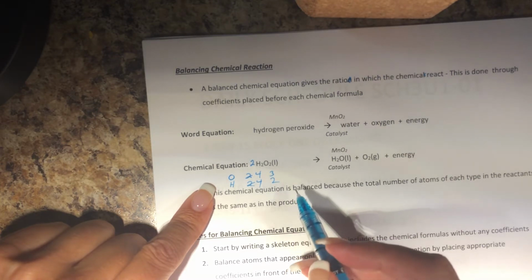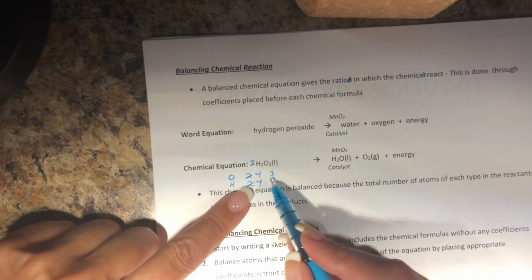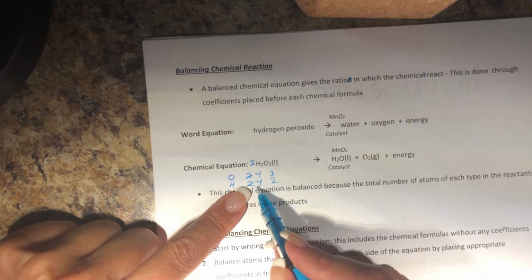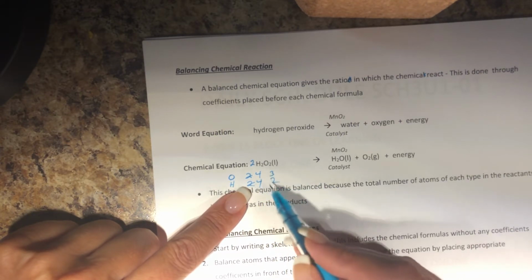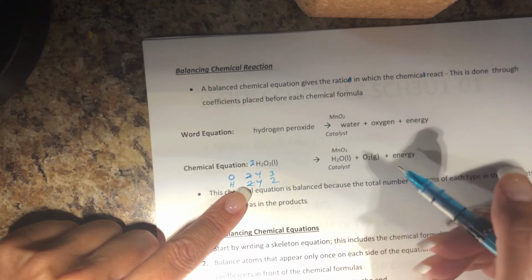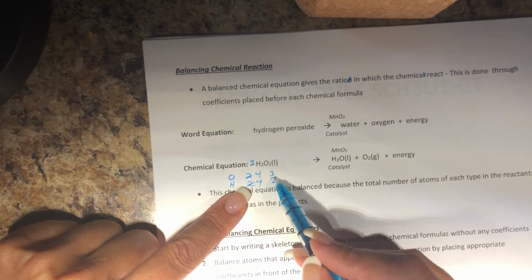So we then see that we have to change on this side as well. We need to have 4 hydrogens because we have 4 on the left side. And we don't have enough oxygens either. So what can we do to change that?